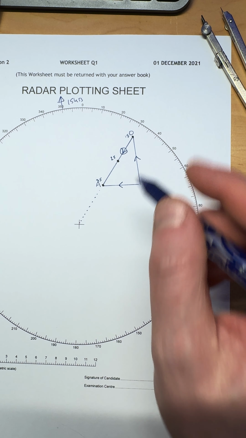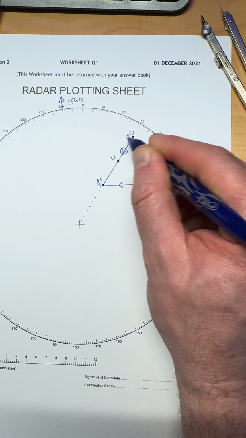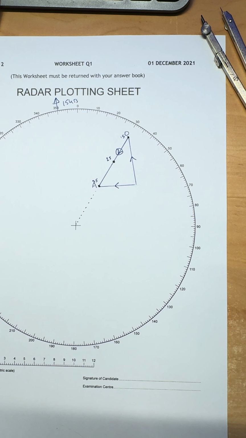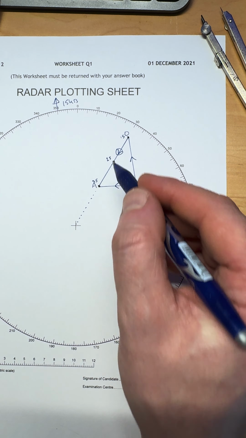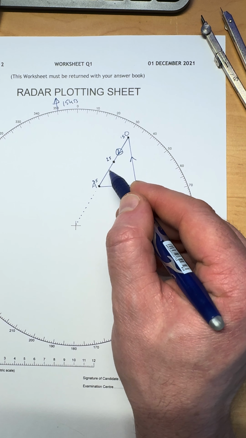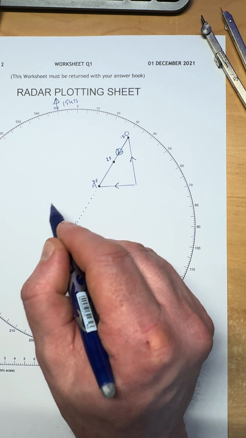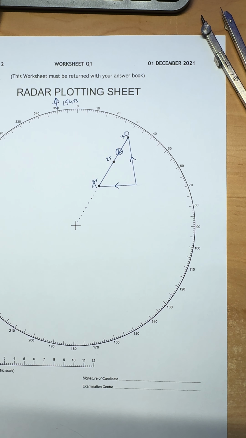But what we need to do is figure out what alteration we're going to make in order to pass him at 2 miles. We're basically going to make an alteration of course so that his target across the screen is going to pass 2 miles clear, and we can find out what the minimum alteration of course needed would be.